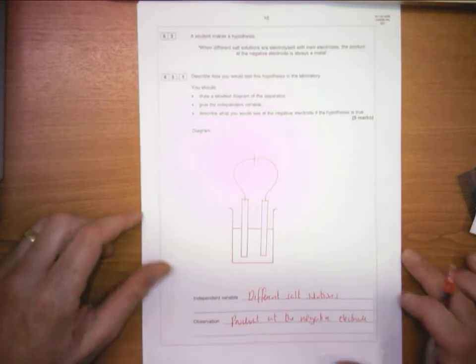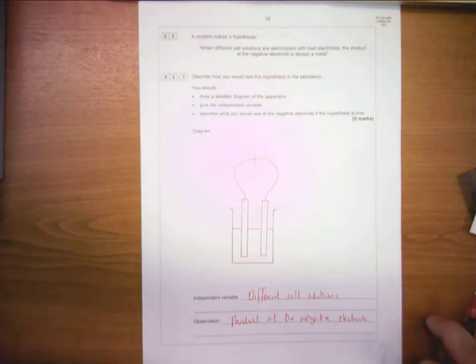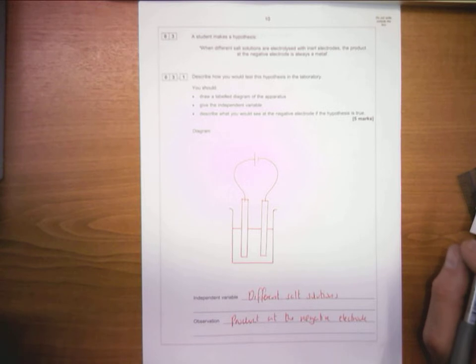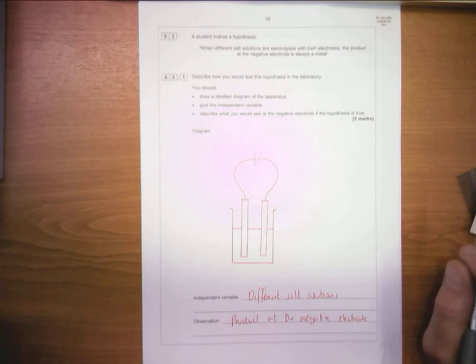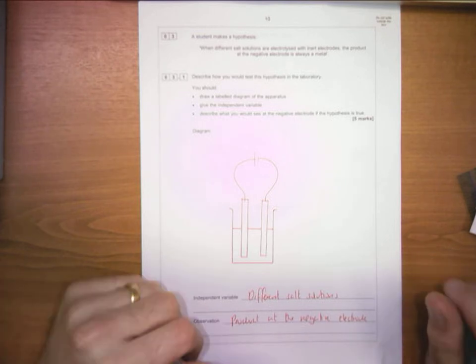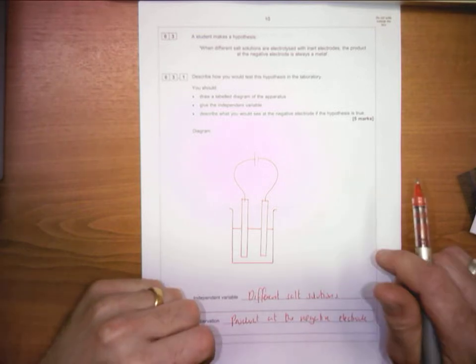Welcome to question 3 of the Year 10 end of year exam. It's about electrolysis. Everyone's heart sinks. A student makes a hypothesis. When different salt solutions are electrolyzed with inert electrodes, the product at the negative electrode is always a metal. Describe how you would test this hypothesis in the laboratory.